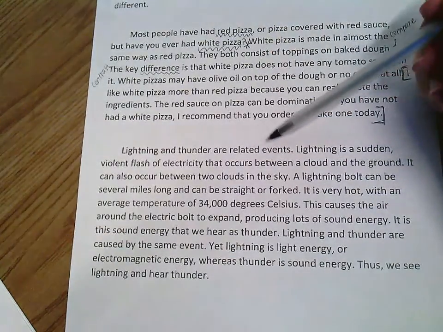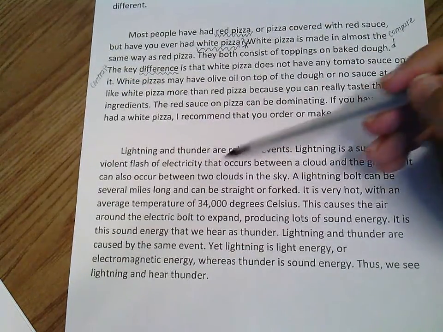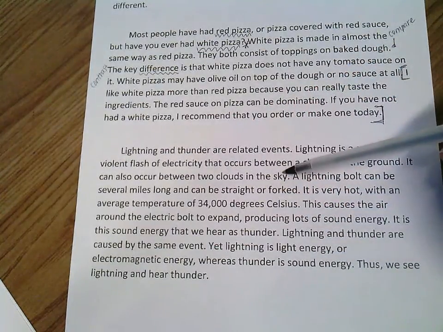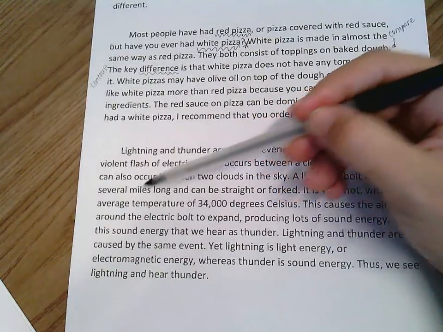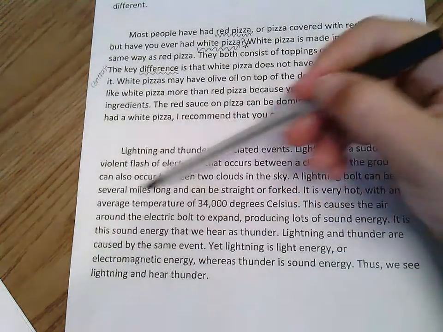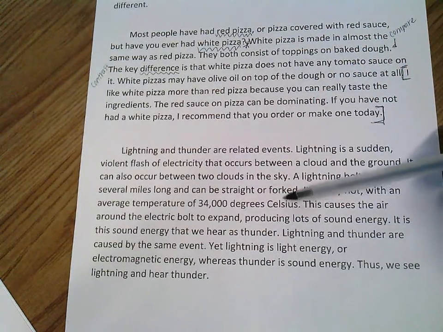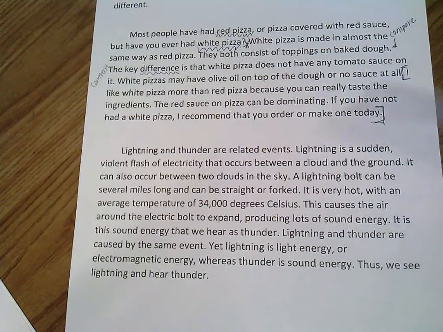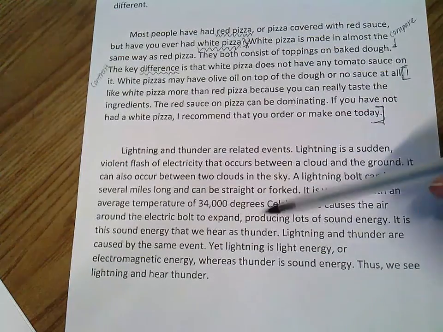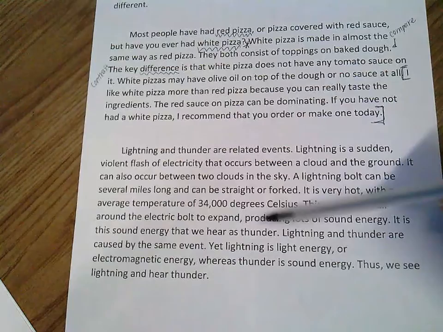Lightning and thunder are related events. Lightning is a sudden, violent flash of electricity that occurs between a cloud and the ground. It can also occur between 2 clouds in the sky. A lightning bolt can be several miles long and can be straight or forked. It is very hot, with an average temperature of 34,000 degrees Celsius. Remember, that's different from Fahrenheit. It's just a different measure. This causes the air around the electric bolt to expand, producing lots of sound energy. It is this sound that we hear as thunder.